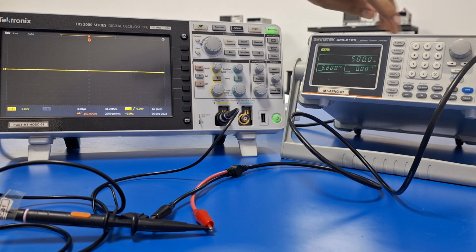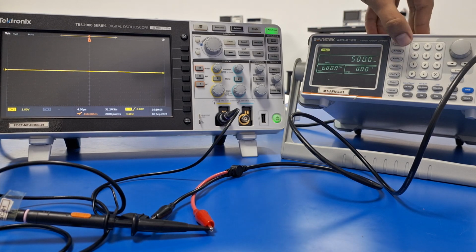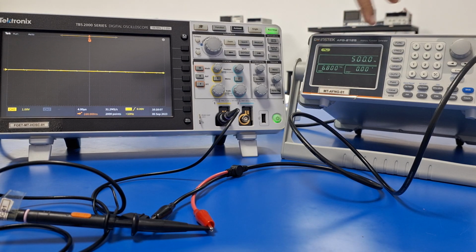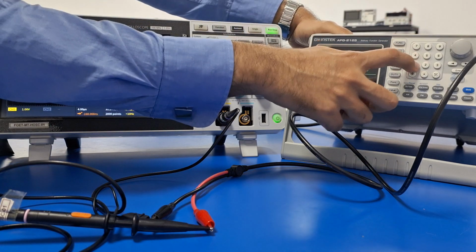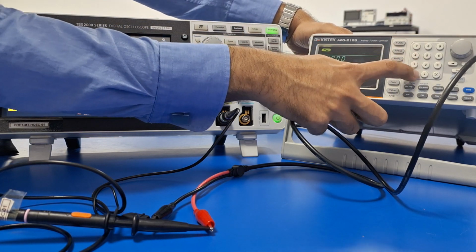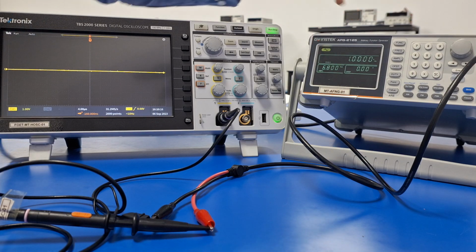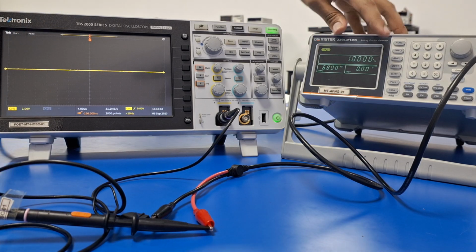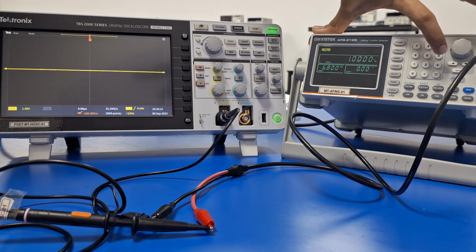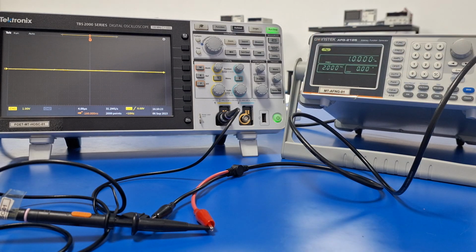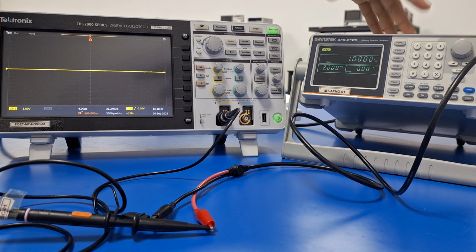Then you need to set the frequency to 1 kHz. So you will select the frequency and I will use the keypad to enter it. I will type 1000 Hz, so this is 1 kHz. Then you need to set the amplitude to 2 volts peak to peak. So I will select the amplitude, then type 2 volts peak to peak. Now the settings of the function generator are set.